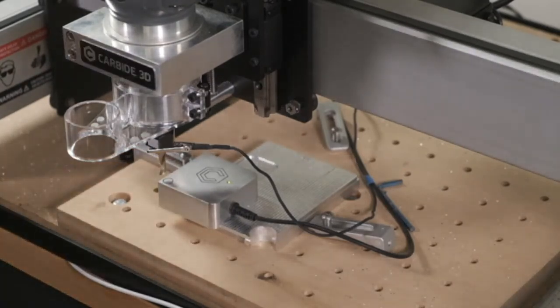And then you can run through a probing cycle. I'm just going to probe in X. I'm just going to probe in Z just because it's faster.